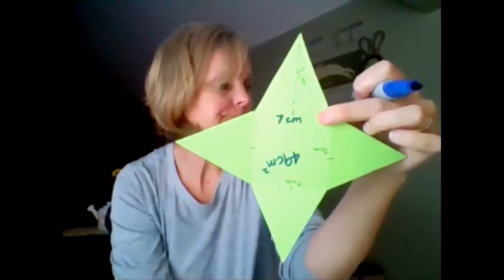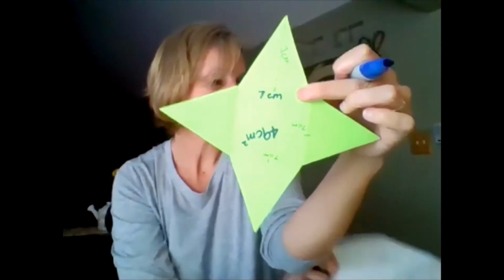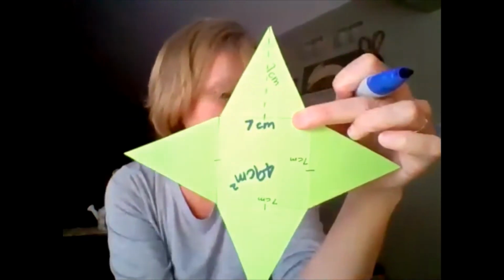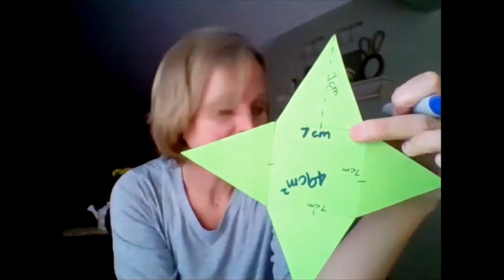So that is again 7 centimeters. And the area for a triangle is 1/2 base times height. So I have 7 times 7 is 49, and half of that is 24.5.